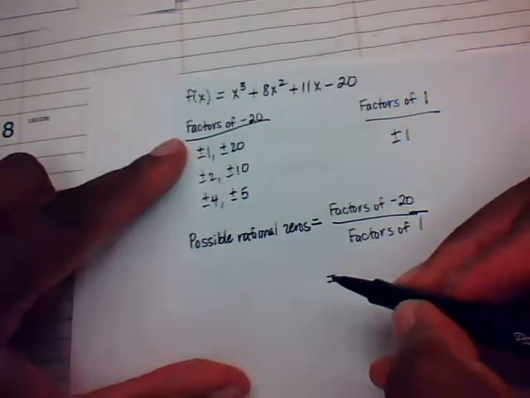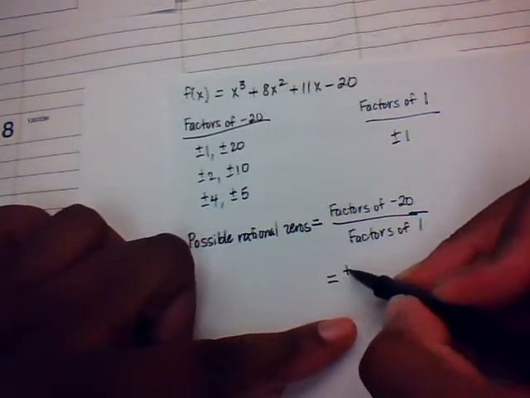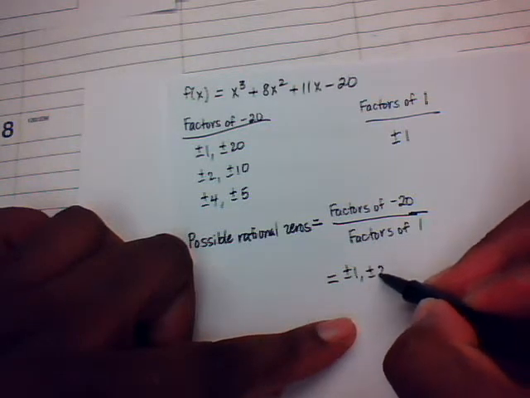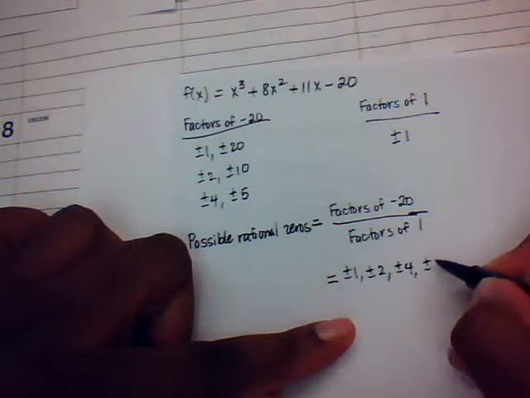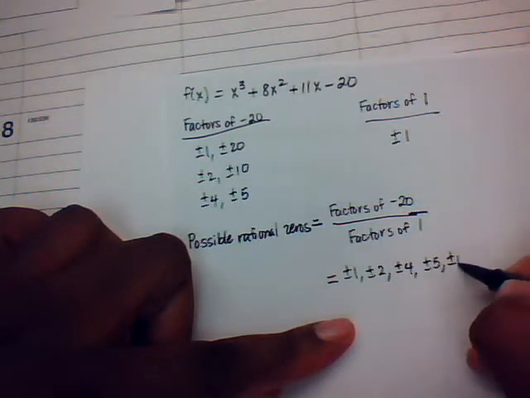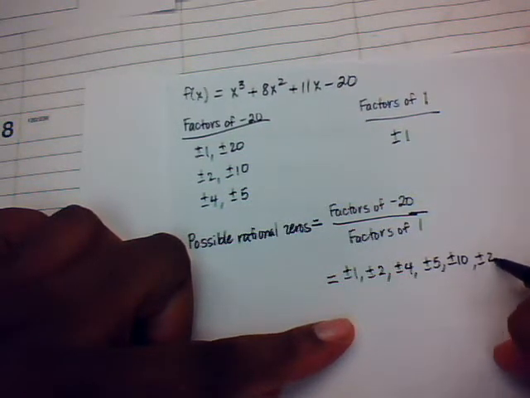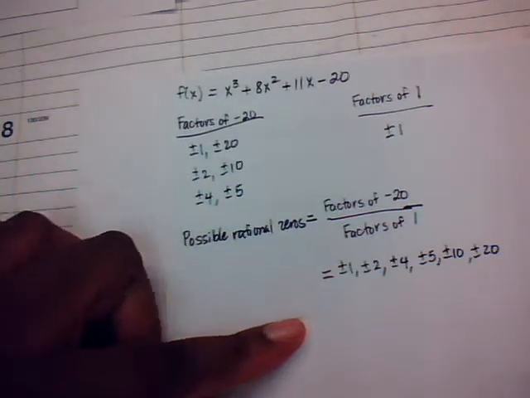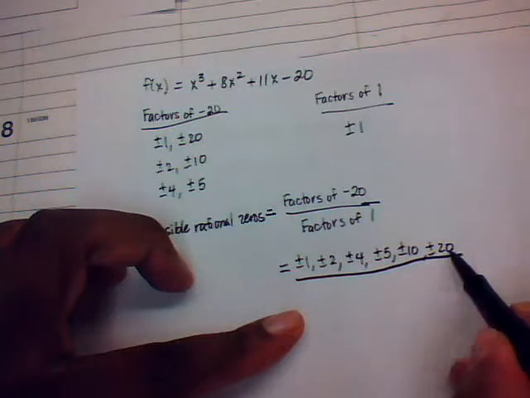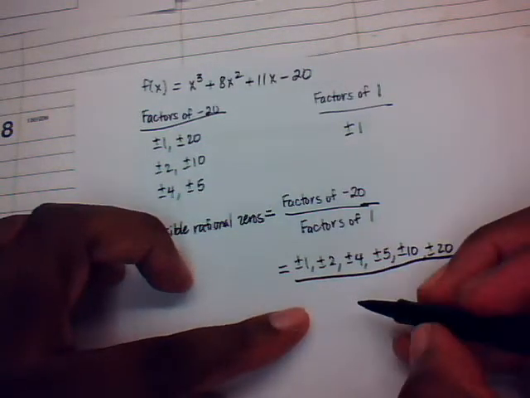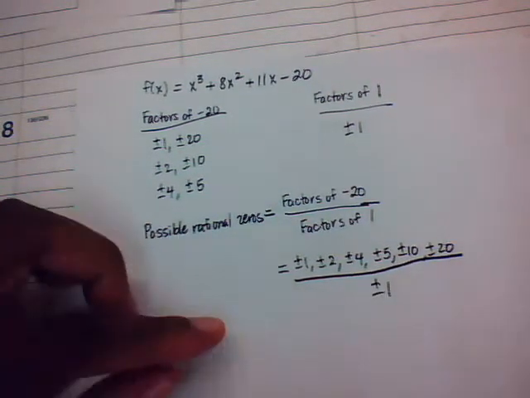Okay. And in numerical order, this will be plus or minus 1, plus or minus 2, plus or minus 4, plus or minus 5, plus or minus 10, plus or minus 20. Those are all the factors of negative 20, divided by the factors of 1, that's simply plus or minus 1.